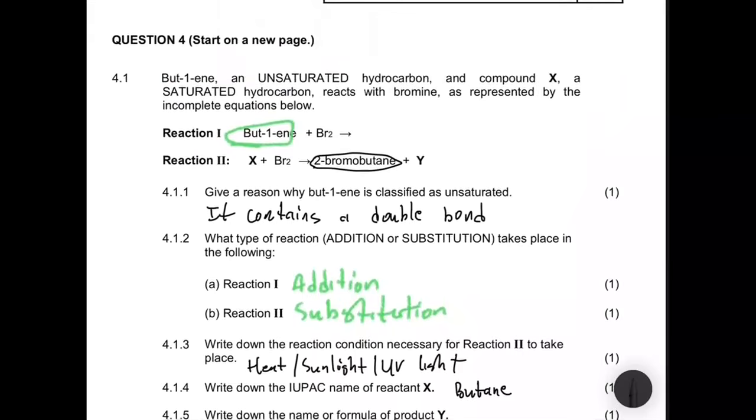Okay, so again, when we have a chemical equation, whatever is on the left must be present on the right, right? It needs to be balanced. So we have butane, right? And then we add in bromine, and then we get 2-bromobutane. So in place of a hydrogen in butane, a hydrogen is replaced with bromine, right?